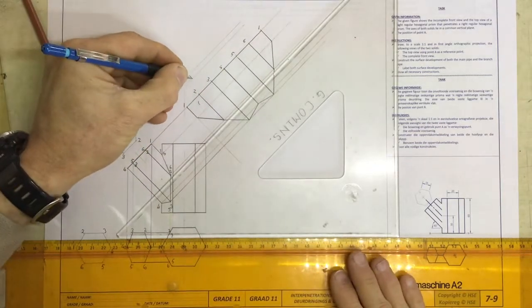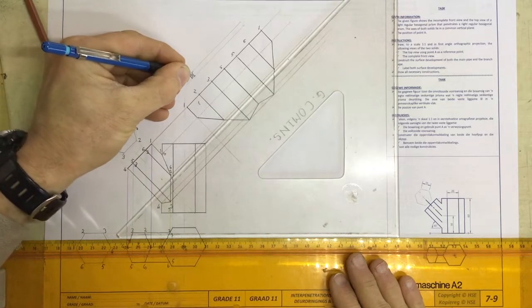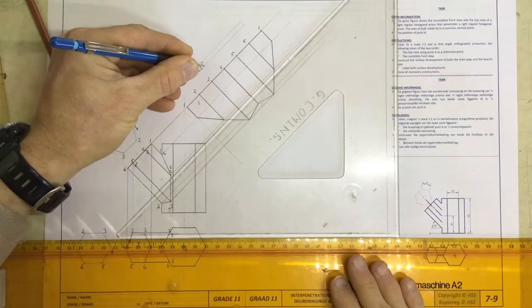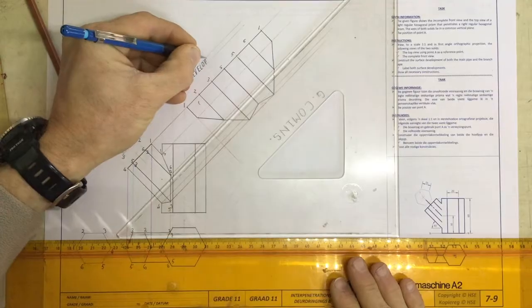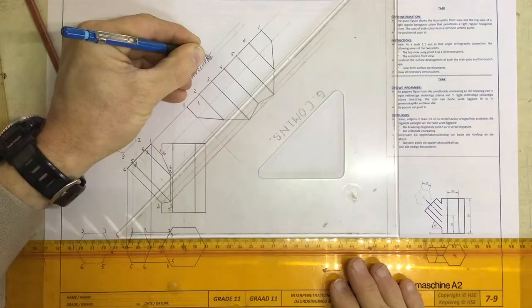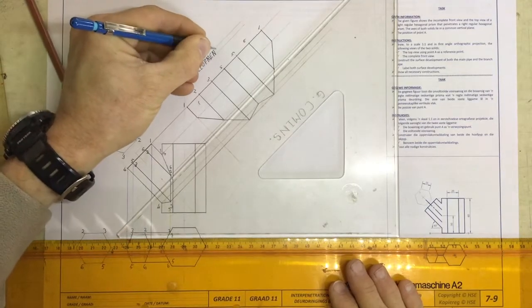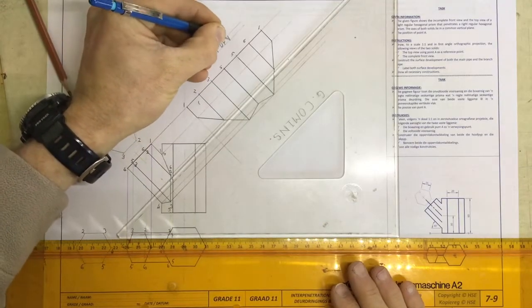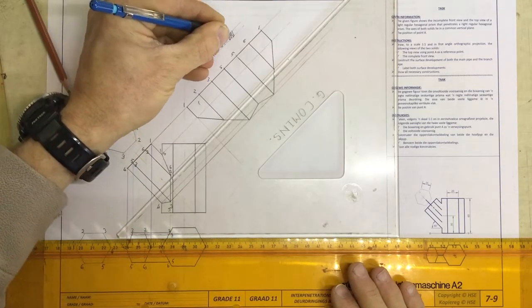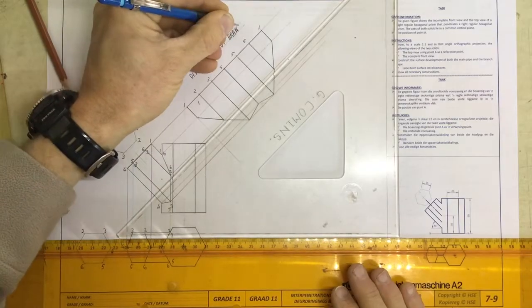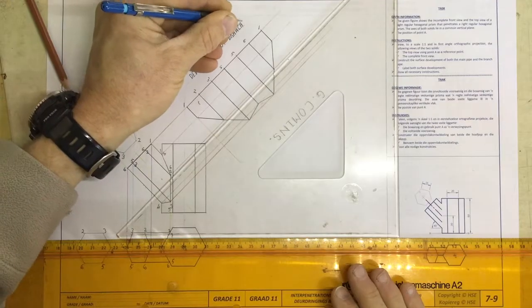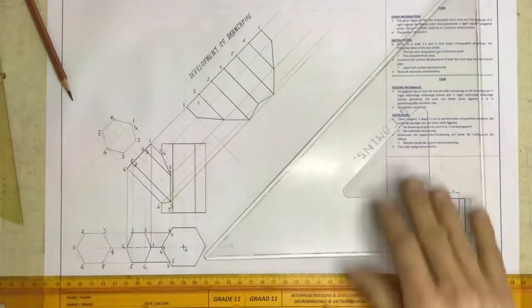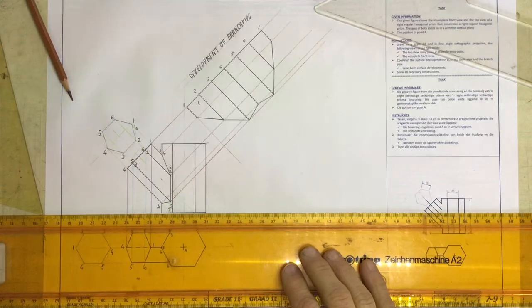Development of branch pipe. Okay, don't forget that label. You get lots of marks for it, so don't not put it in.